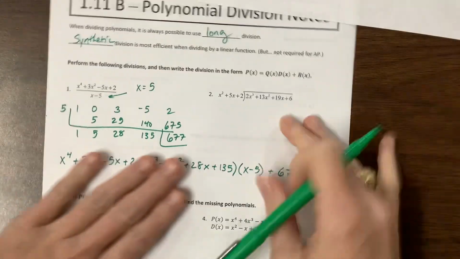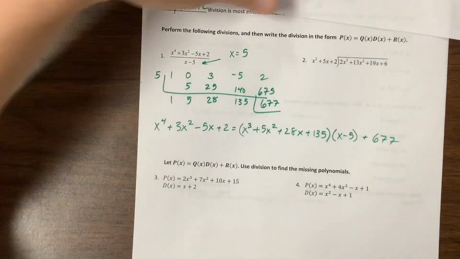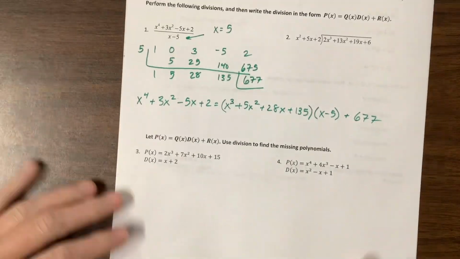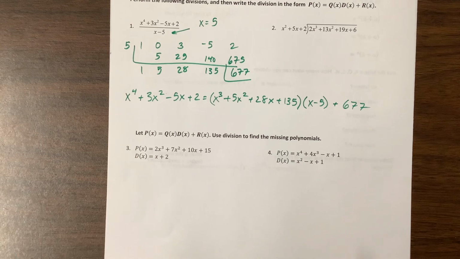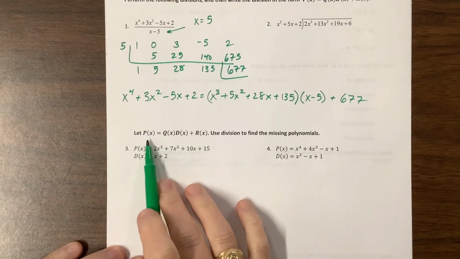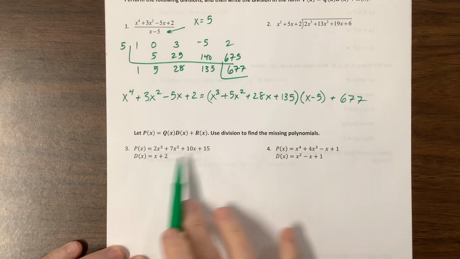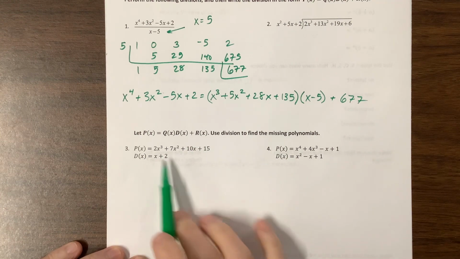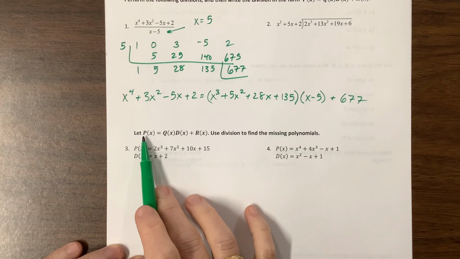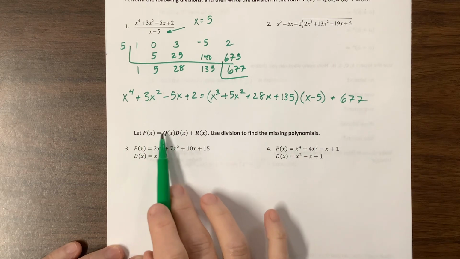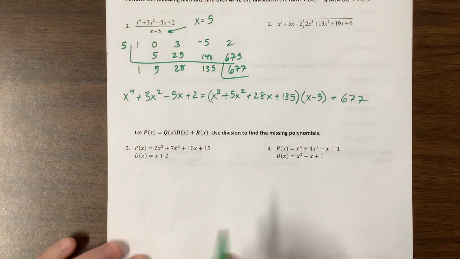Okay, so far so good. Let's see if we can get these. Okay, so it's a similar idea. I just asked the question in a slightly different way. They're giving you this equation, this p of x equals q of x times d of x plus r of x, but now they're telling me the p and the d. So what we want to do is take the p, the polynomial, and divide it by d so that we can then find q and see if there's a remainder.